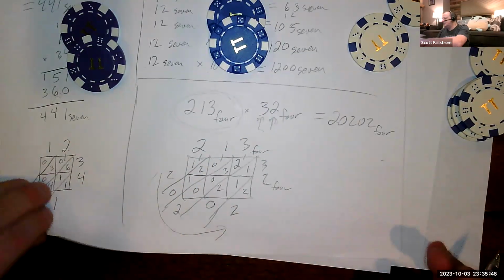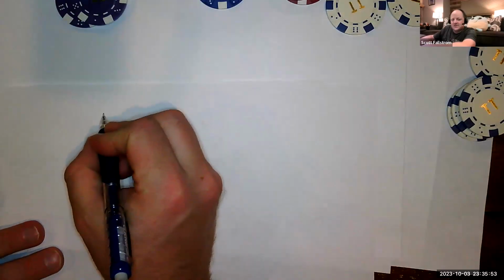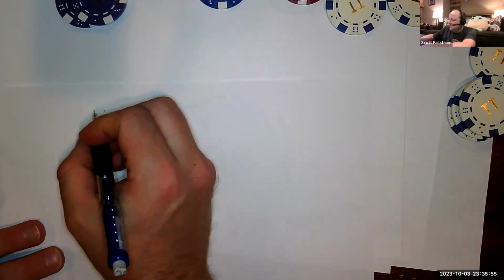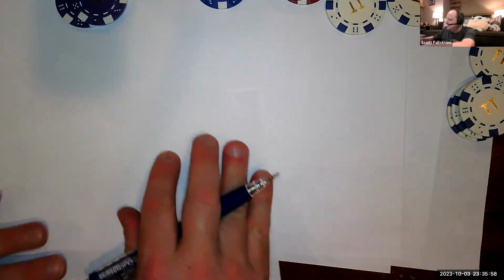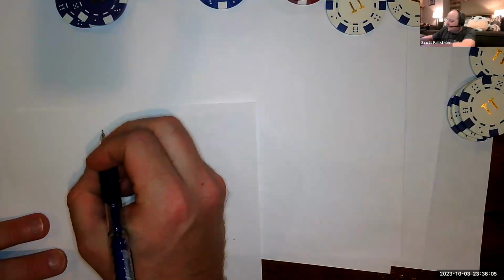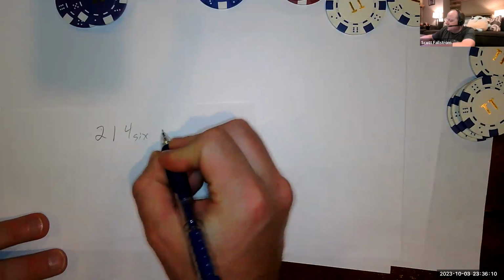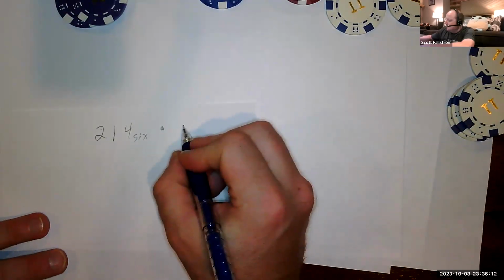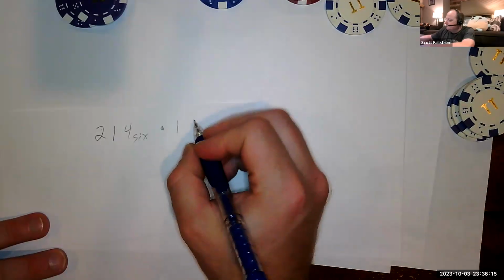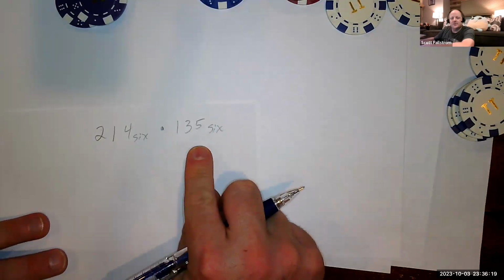Okay. So if I was using chips, so I'm sure some of you are like, well, can you use chips and do it quickly? Probably. So let's see here. If I was doing chips and I wanted to do another, I don't care, it doesn't matter what base it is. What base do you want to do this time? 6? Okay, so let's do 2, 1, 4, base 6. And I'm going to multiply that by, what do I want to do? 1, 3, 5? I don't care, base 6.